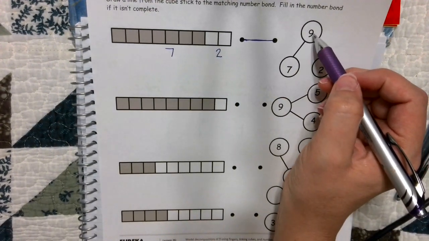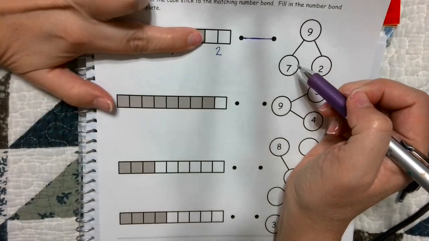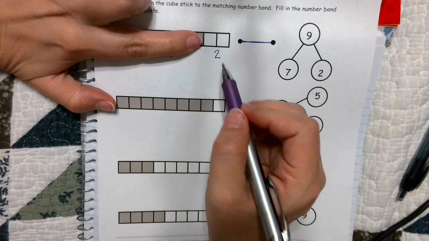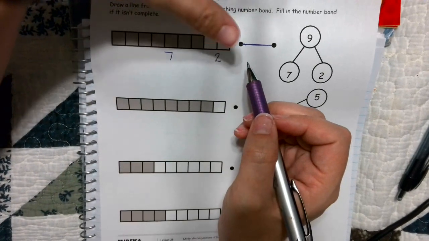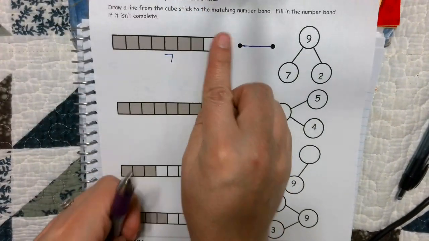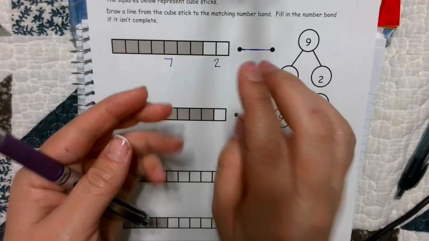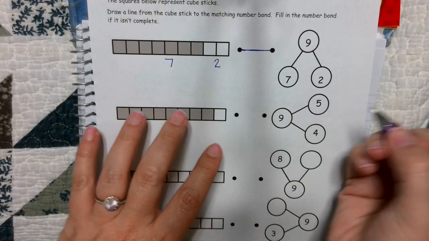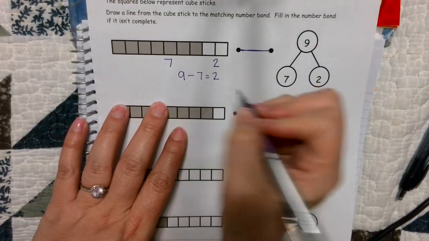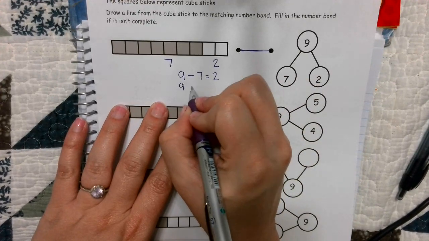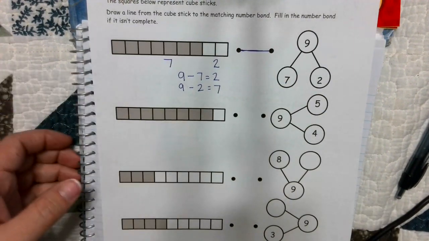So I know that if I take 9 and take away these 7, I'm left with 2. Or if I have my whole entire stick of 9 and I take away those 2, I'm left with 7. So we can break the 9 up into 2 ways. 9 minus 7 equals 2. Or 9 minus 2 equals 7. All right, let's keep going.